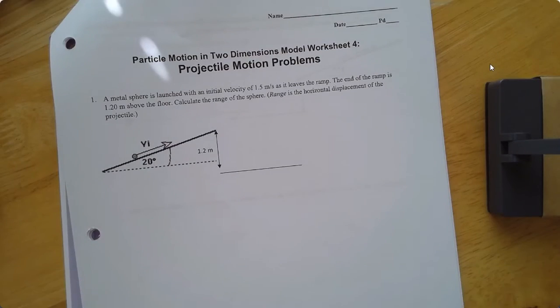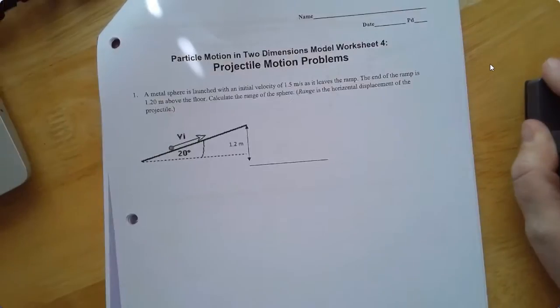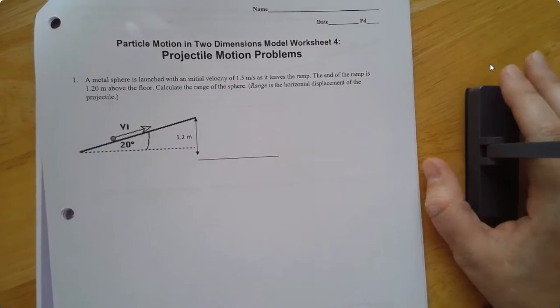Okay, so you guys should be able to see my desktop with my worksheet. I'm finally getting some sunlight through the windows, it looks like.